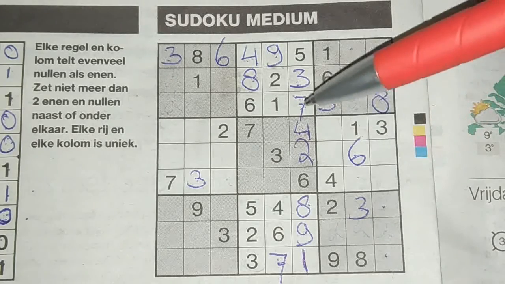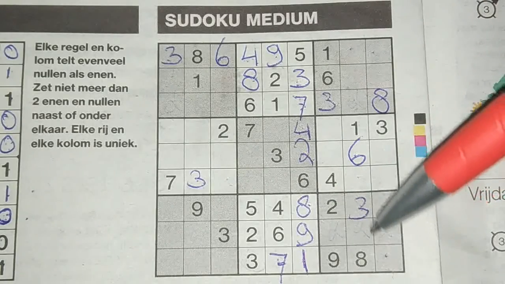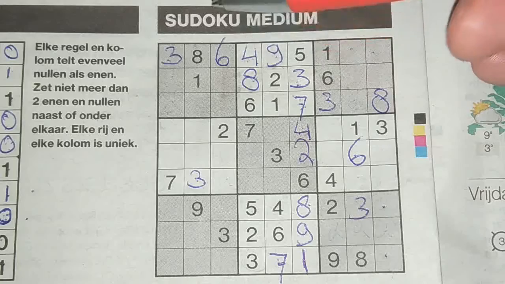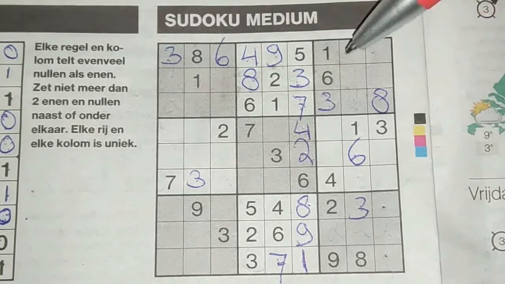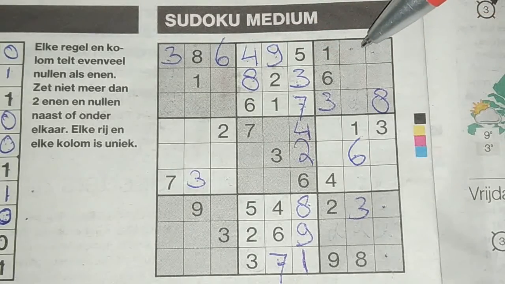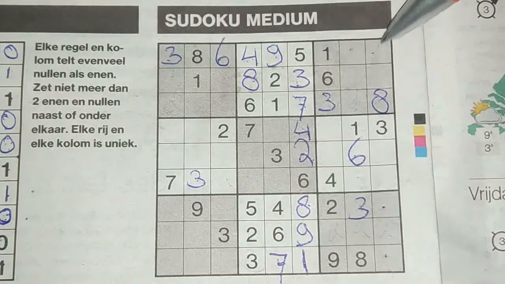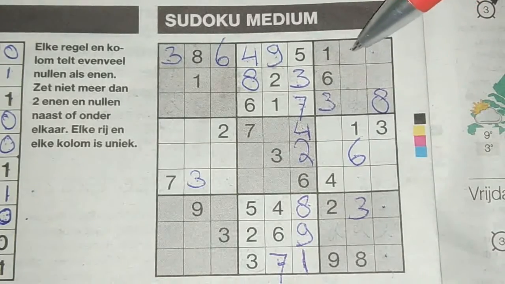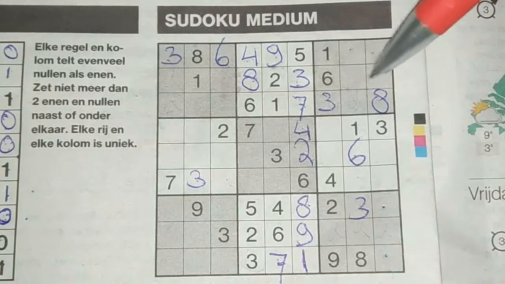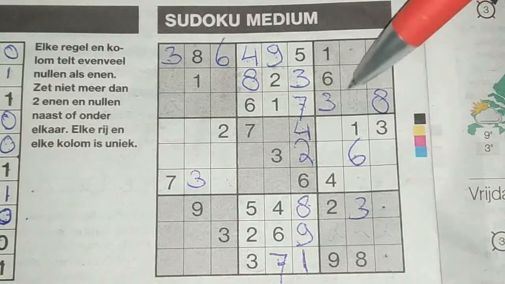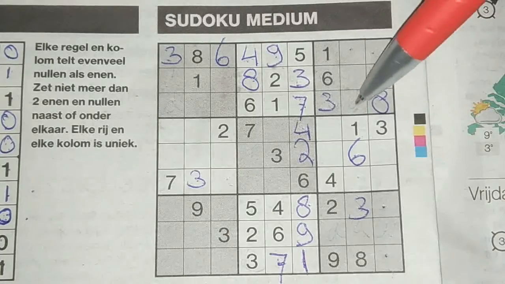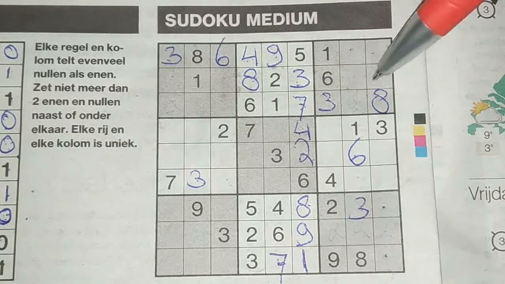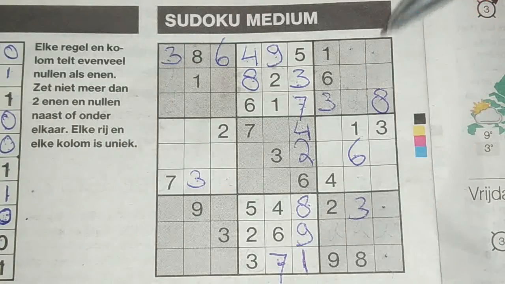I'm missing 1 digit. Alright. Then 7 and 2. So these 3 numbers, those are 7 and 2. These 3 numbers are 5, 4, and 9. I cannot fill this yet. 5, 4, and 9.